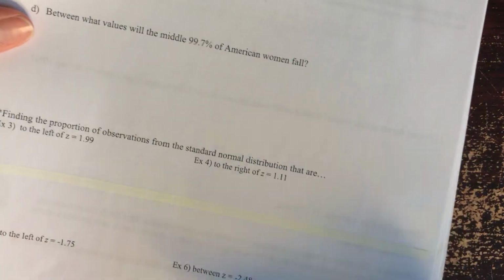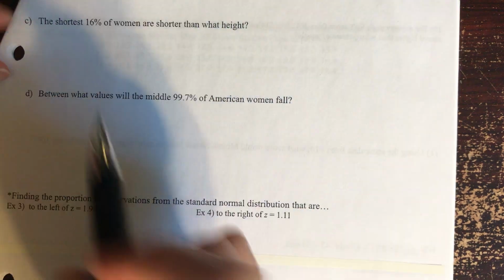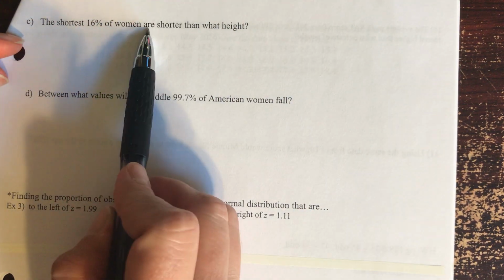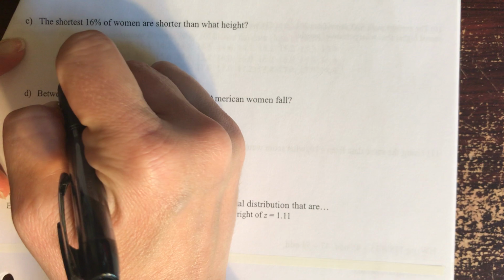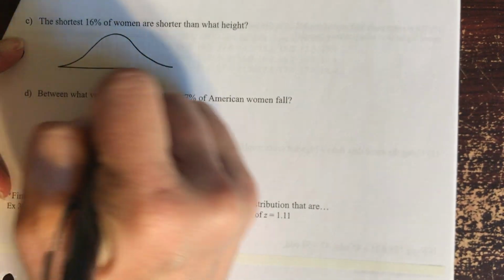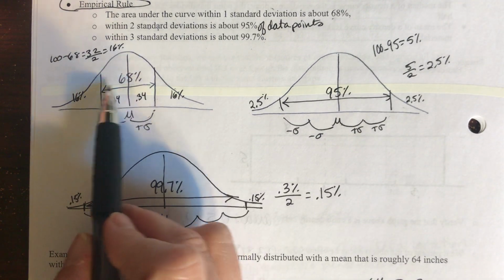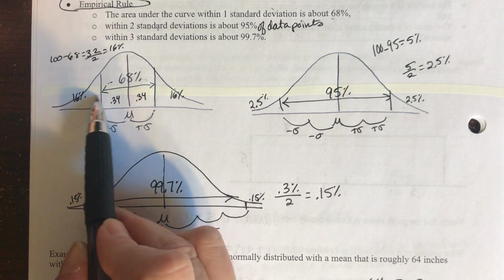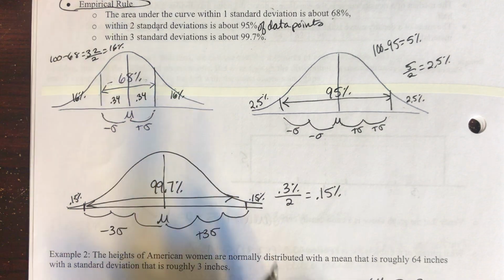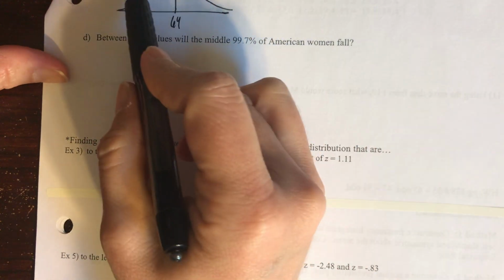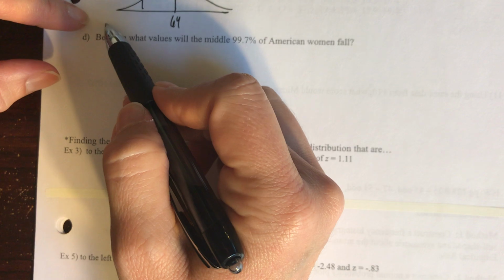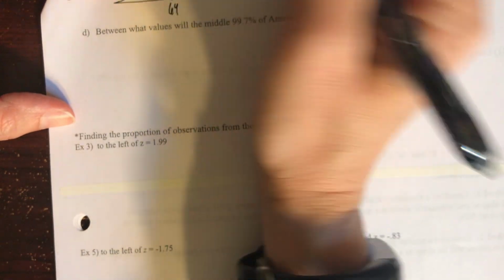All right. So let's go back through. The shortest 16% of women are shorter than what height? Well, what value was 16%? Which one did that pair up with? If I put my mean at 64, 16% paired up with 68%. This is 16 in each tail, the rest of the 32. So if we want shortest women, that's going to be on the left. 16% was up and down 1 standard deviation.